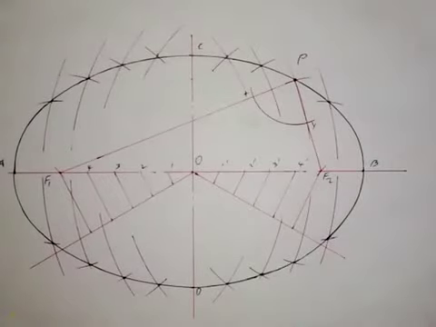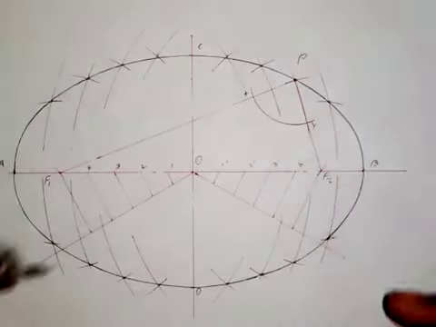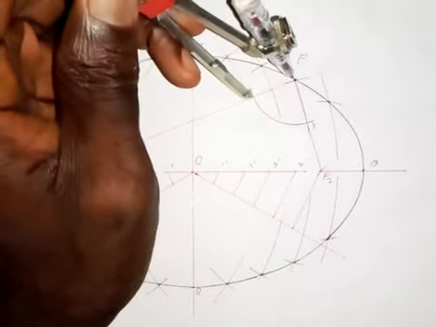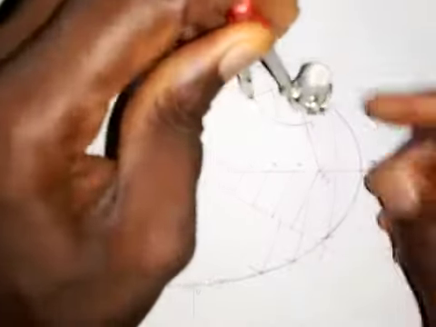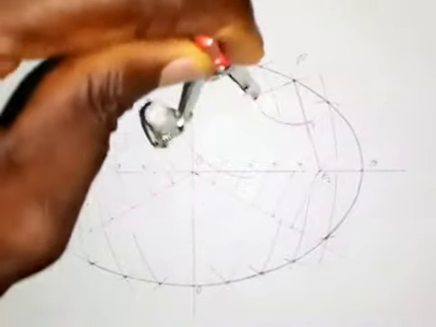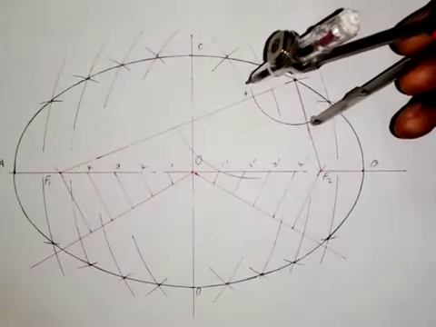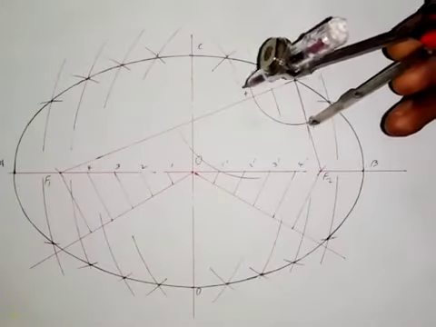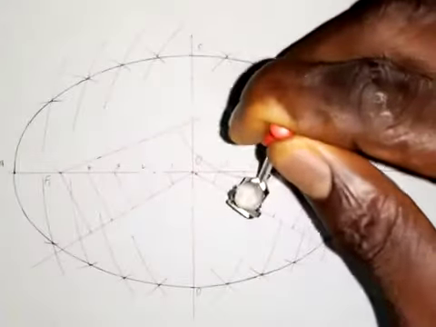Then the next thing is to bisect this angle. Just put the pinpoint of your compass at X, extend to a convenient radius, and draw an arc like this. Also, with the same radius, put the compass at point Y and draw an arc.